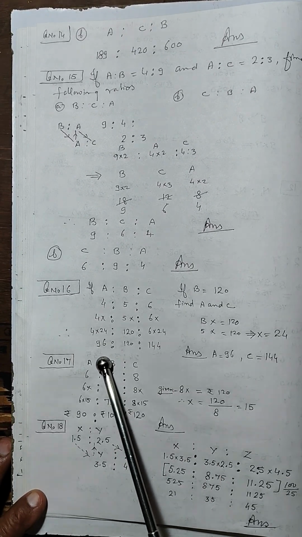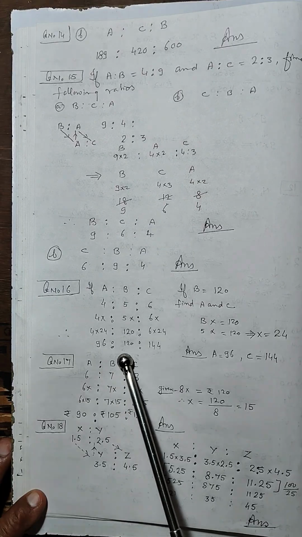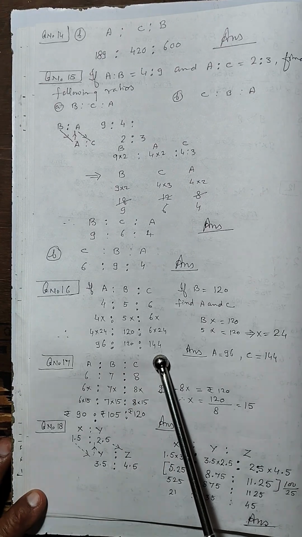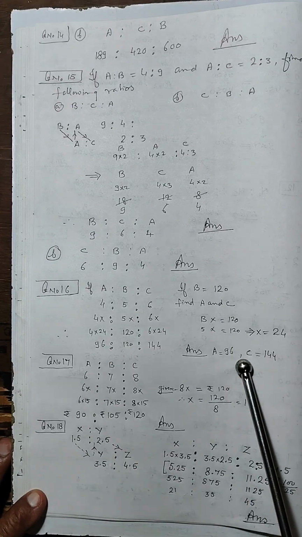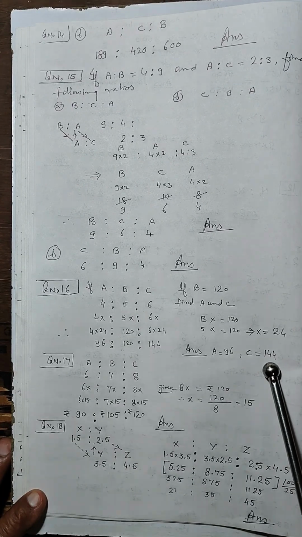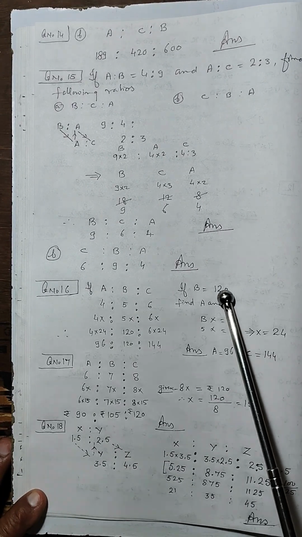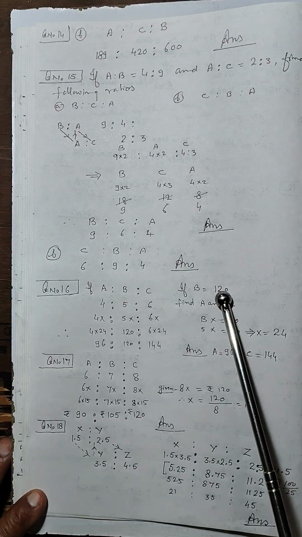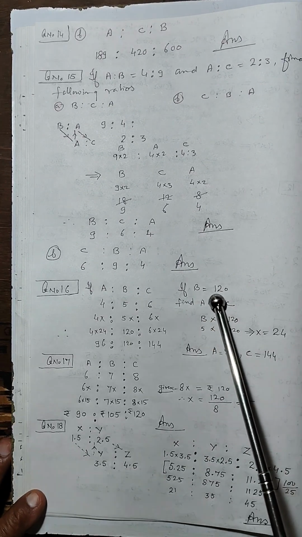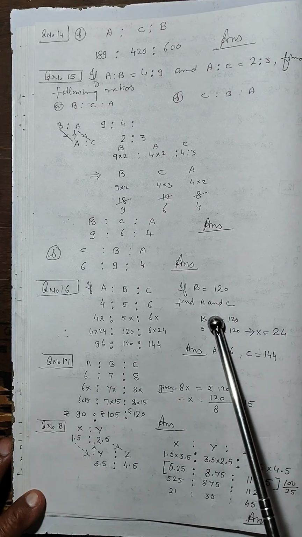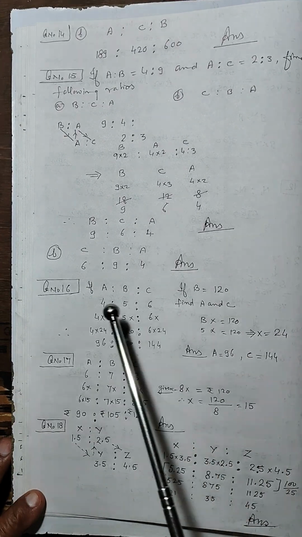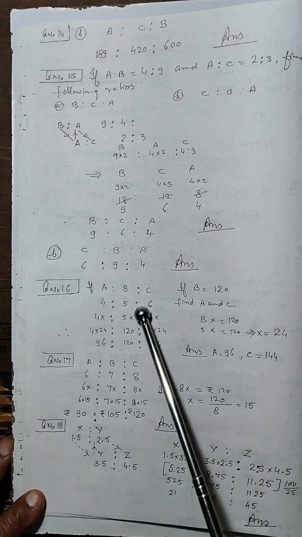So ultimately we'll get 96 is to 120 is to 144. So A will be equal to 96 and C is equal to 144 while B is 120. When we have the value of B, we can easily find out the multiplier, and that multiplier will be multiplied to all the terms.